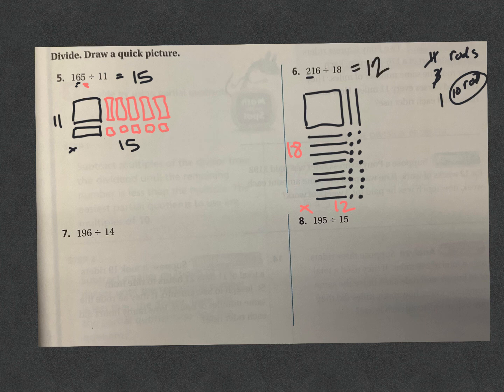I hope I've made this make sense for you. You can go on to Think Central if it's making sense to you and you're ready to kick me to the curb. But if you're still feeling like you need me, I'm going to do 2 more with you. We have 196 divided by 14.